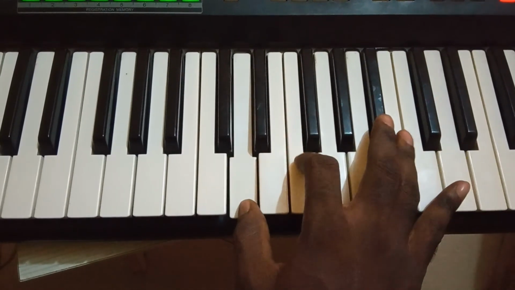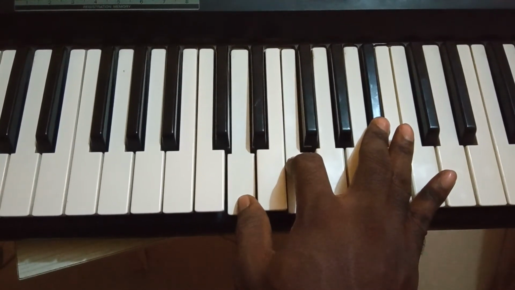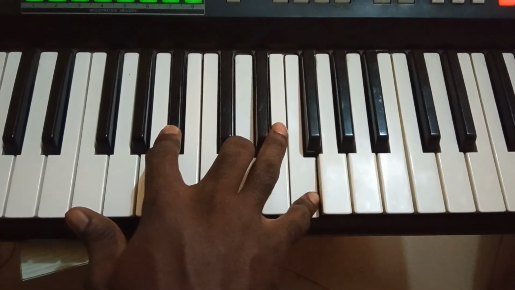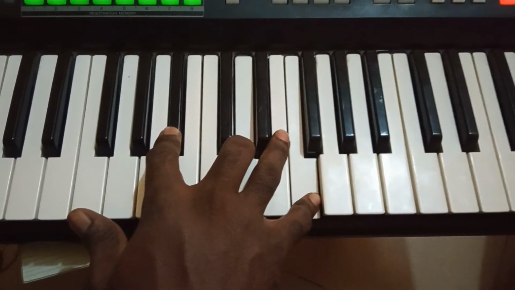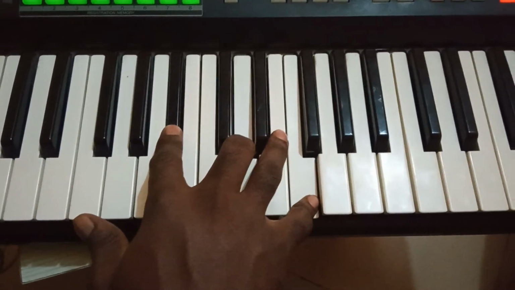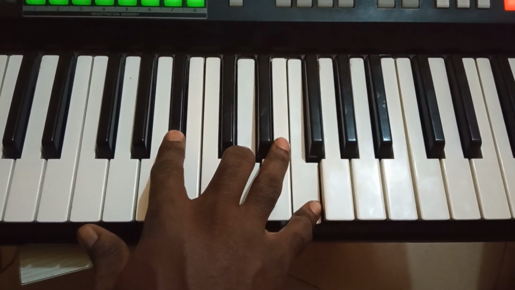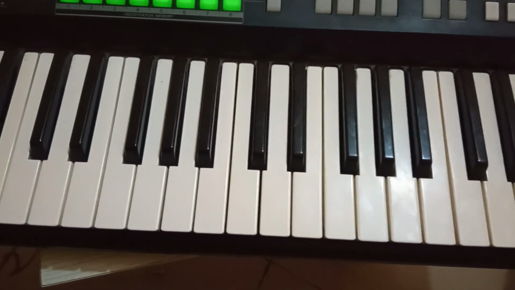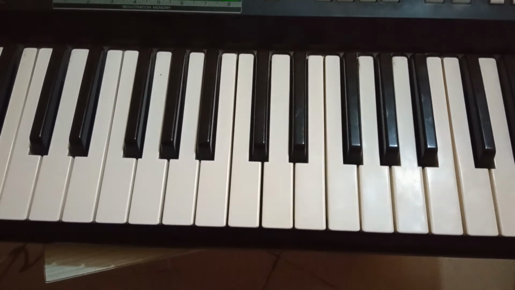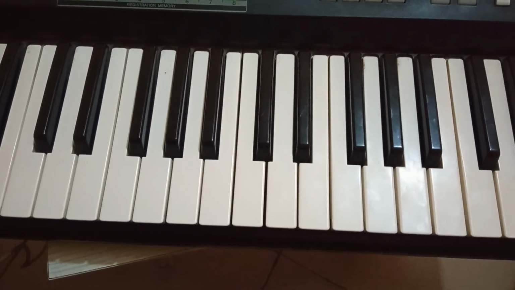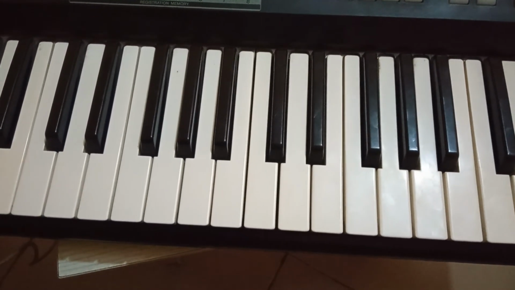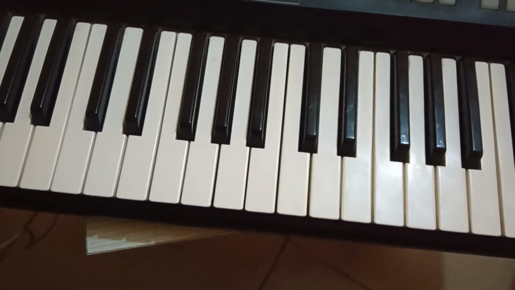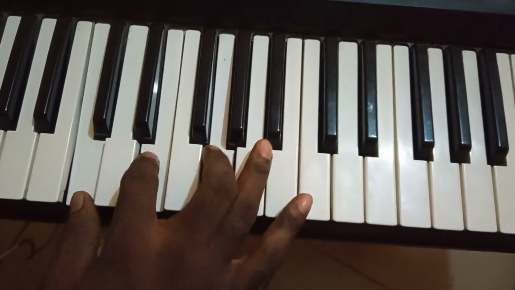D, F, B flat, and B flat, D, and F. Alright, so these are the triads and their component keys and inversions. Alright, so let's go through it chromatically and see how it sounds.